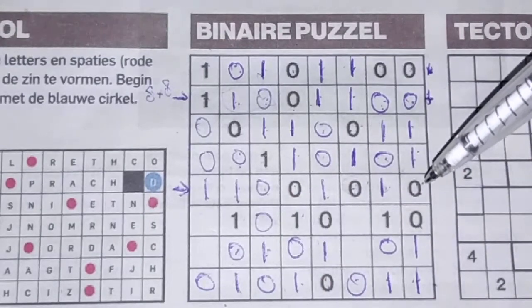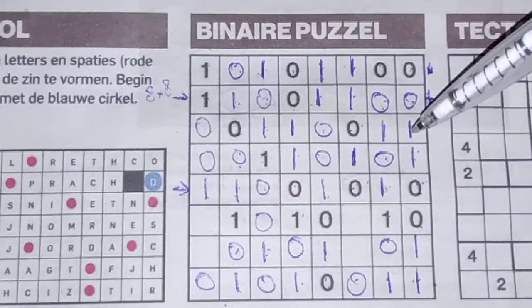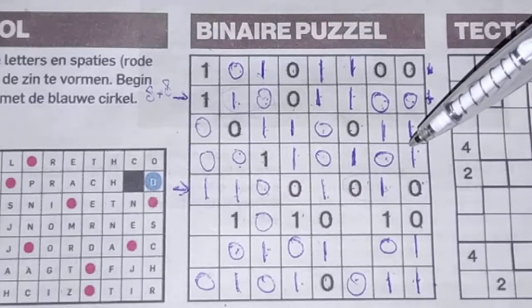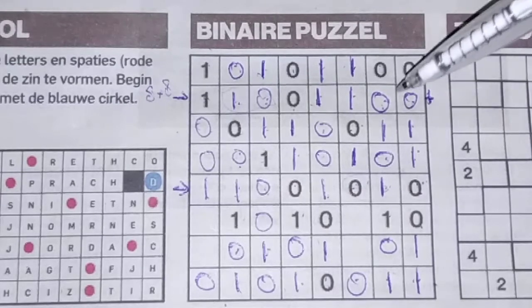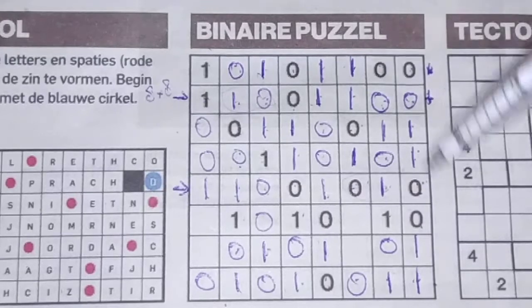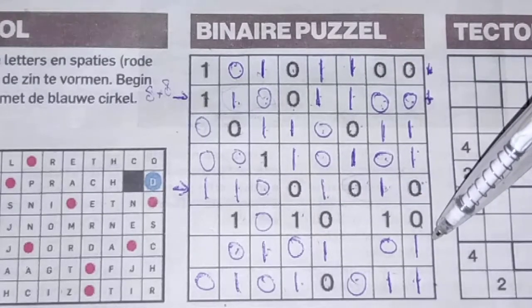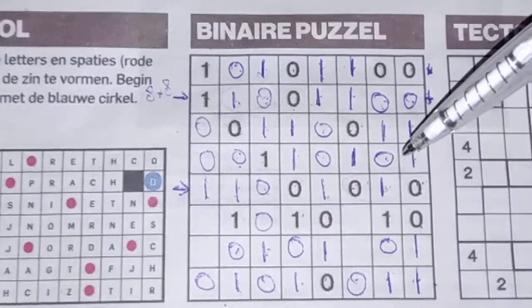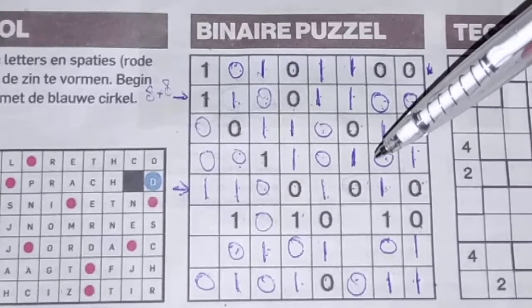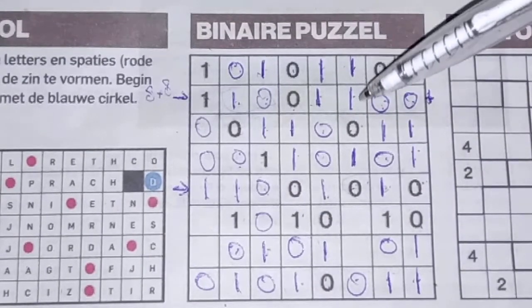Then do I need to compare again? Let me see. 3 zeros, 3 ones, 3 zeros, 3 ones. I think we need to compare again.